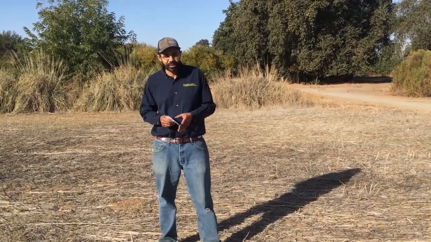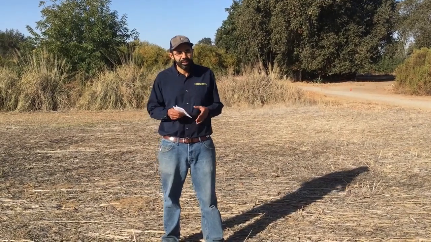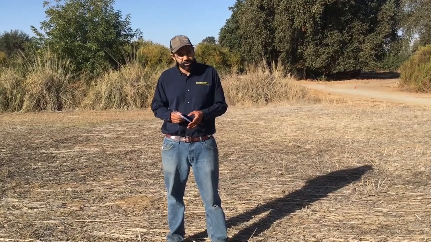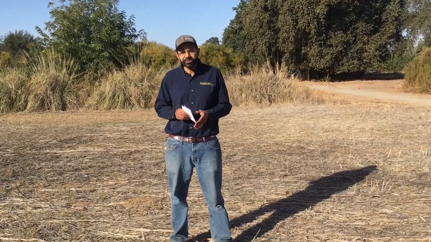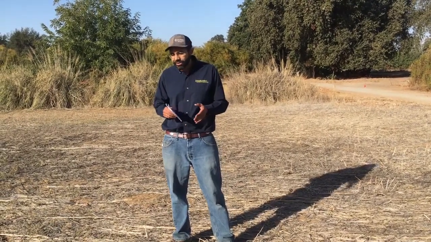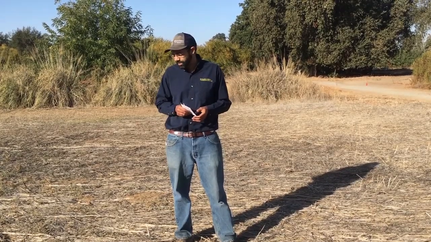Before we start changing up our management approach in order to reach our soil health outcomes, we need to have a good understanding of the functional capacity of the soil in the field. So today, I'm going to be going over how to take a water infiltration rate measurement, because infiltration is largely determining how that soil is functioning as a regulator of water and nutrient movement.